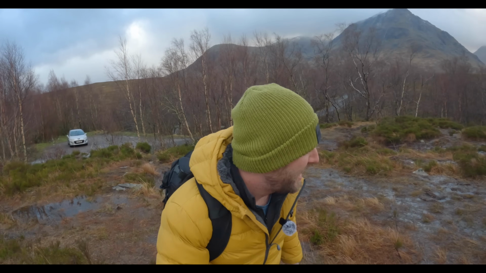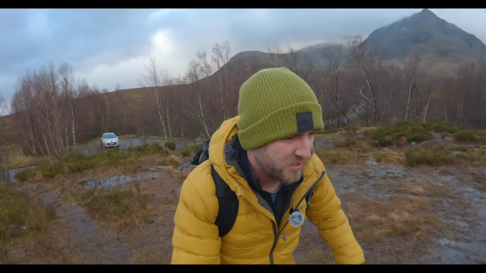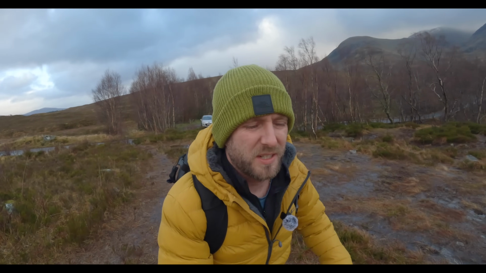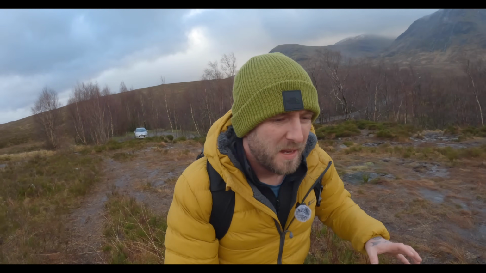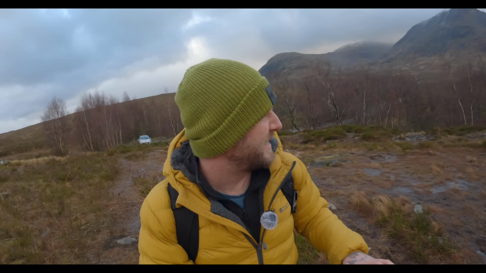Alright, so having spent the last 30 or so minutes in the car waiting for this rain to pass, there seems to be a bit of a break, so I've decided it's now or never. Just head down to these waterfalls. And is it the River Coupall or is it the River Etive? It's one of the two. Decided, yeah, now it's the time.